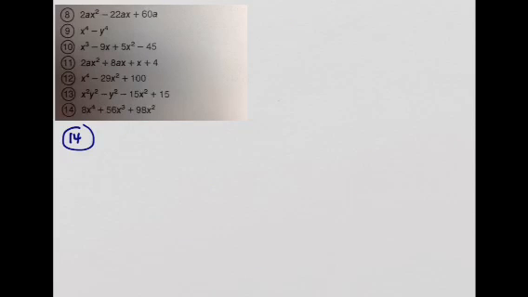The GCF for 14 is 2x squared, so I'm going to go ahead and take that out. Factor it out, so I get 4x squared plus 28x plus 49, okay?